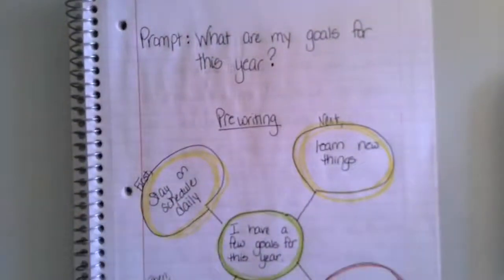Okay, you are going on to writing. I didn't get my writing notebook out. I gotta get my writing notebook out. Okay, here's my writing notebook. And actually, I'm going to take this now. All right, so in my writing notebook, I am continuing with my prompt from last week, and I was writing about what my goals are.